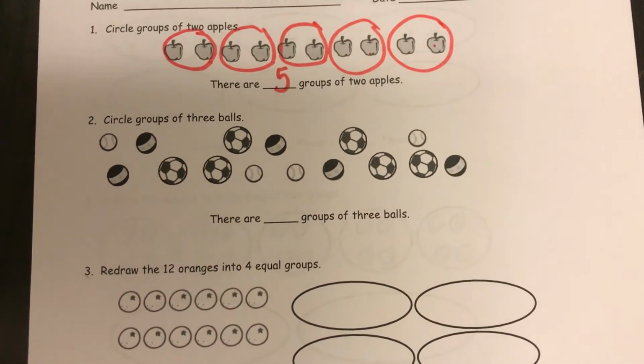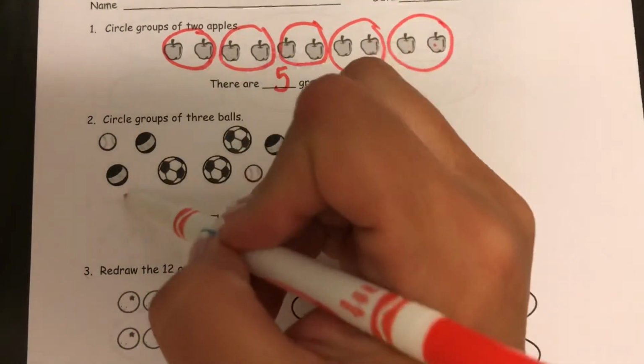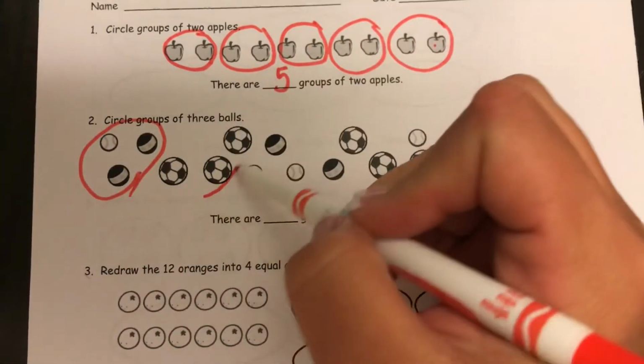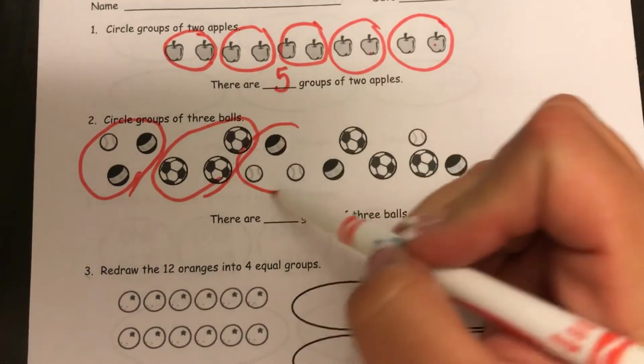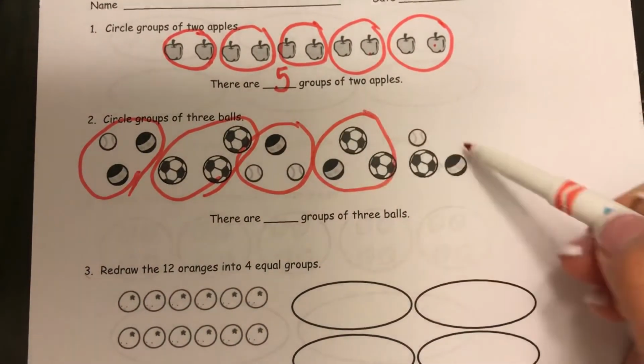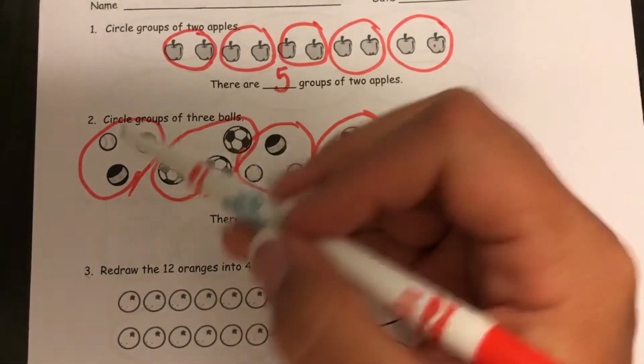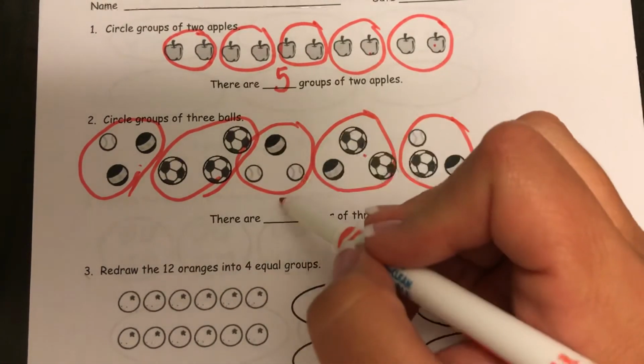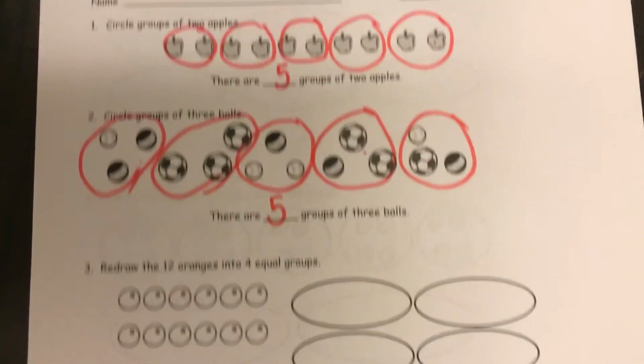Now it says circle the groups of 3 balls. So there's going to be 3 balls in each group. So 1 here, 1 here, here's another group, here's another group, and here's another group. So how many groups are there? 1, 2, 3, 4, 5 groups of 3.